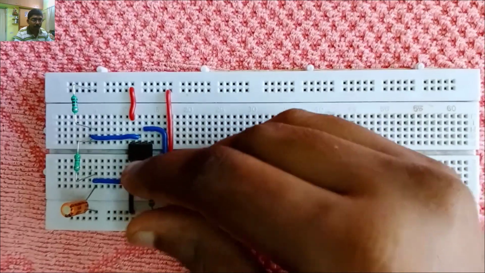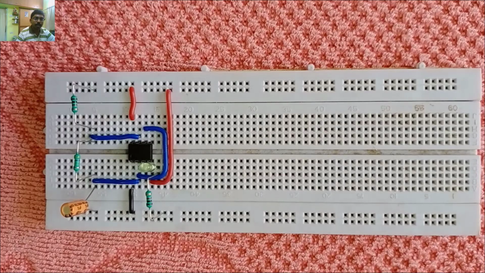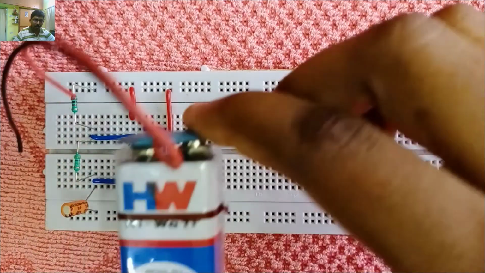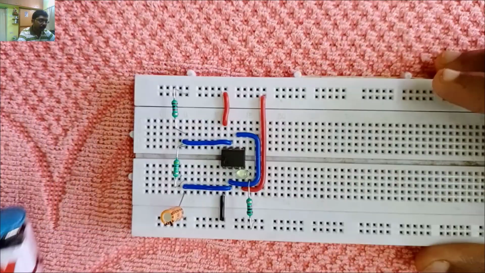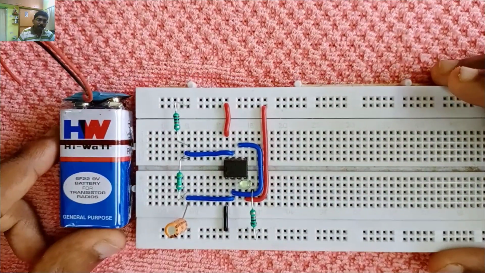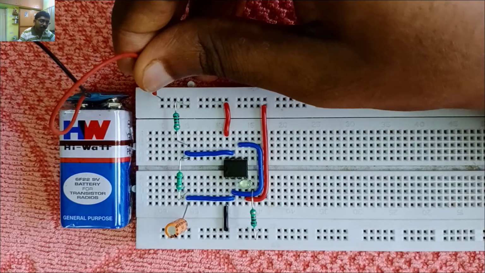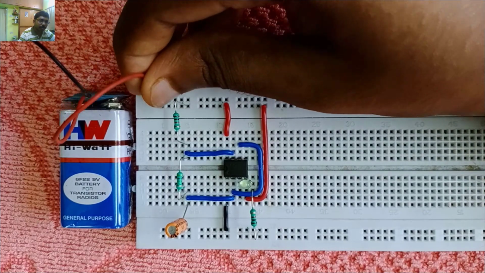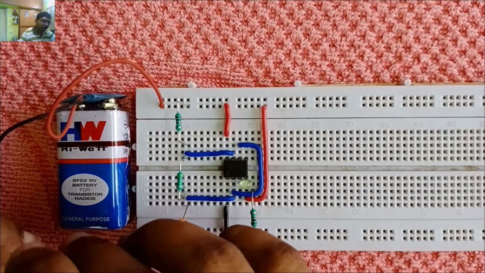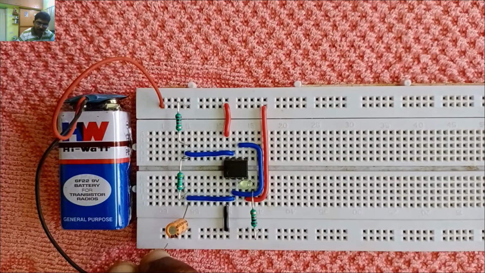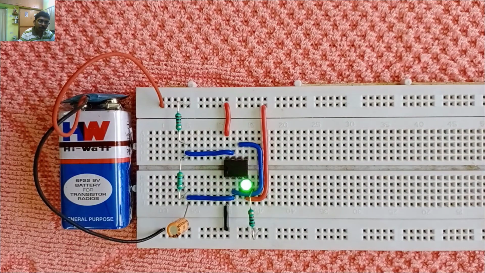Now connect the resistance to the LED and then take a battery of 9 volt and connect the positive terminal of the battery to the upper end of the breadboard. Then connect the negative terminal of the battery to the lower end of the breadboard.